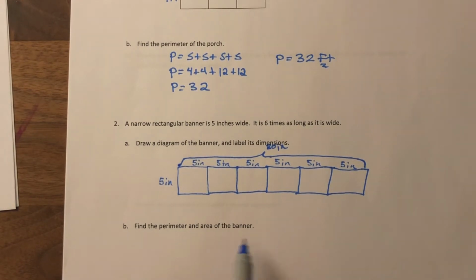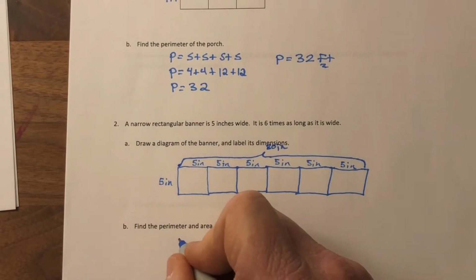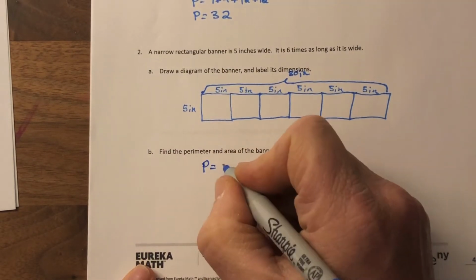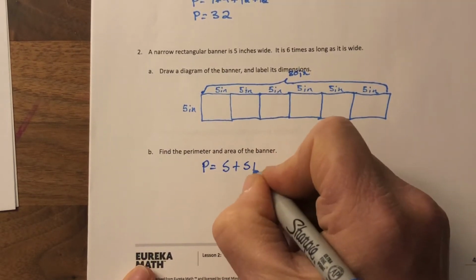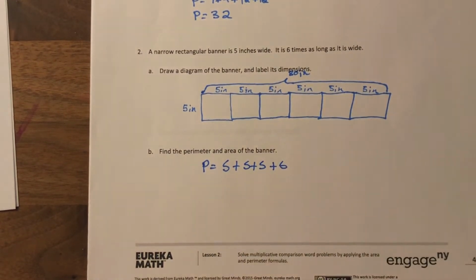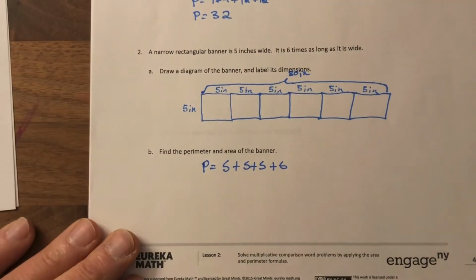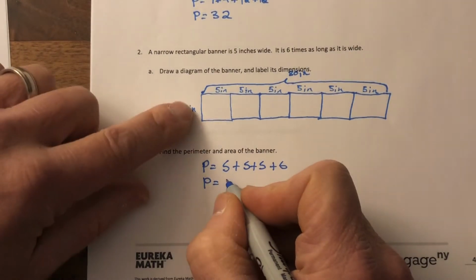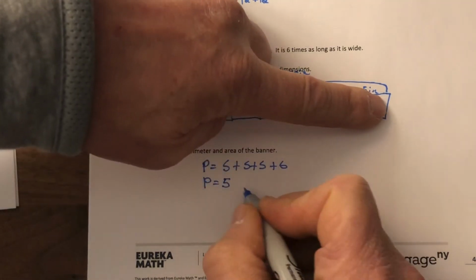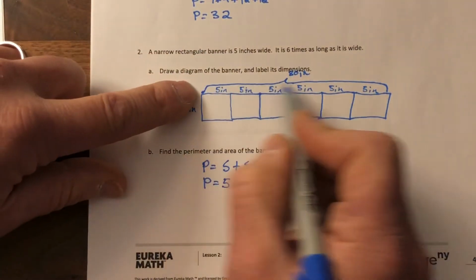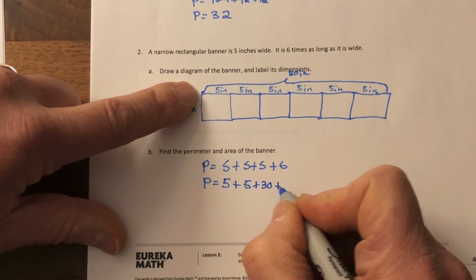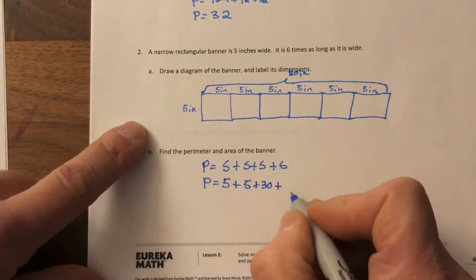Now find the perimeter and the area of the banner. I can do that, okay? So I write down my formula. Let me get centered here a little bit. P equals side plus side plus side plus side. Get in the habit. Every time you do perimeter, write down the formula. So perimeter equals, I'm going to write in the real numbers. All right, 5 inches. Opposite sides, 5 inches. Top side, we figured, is 30 inches. And the bottom side, okay, it's got to be the same as 30 inches.